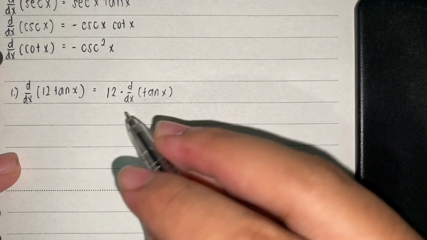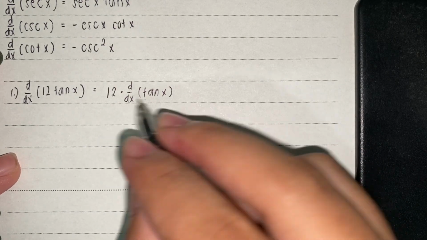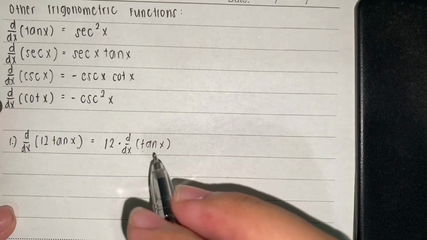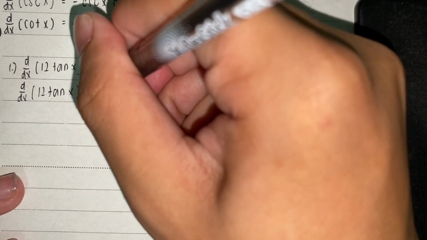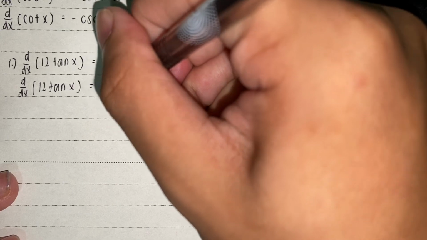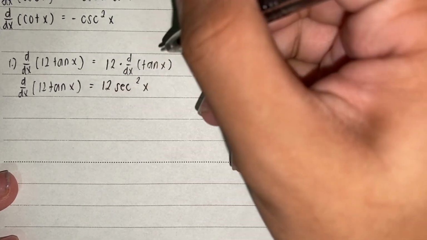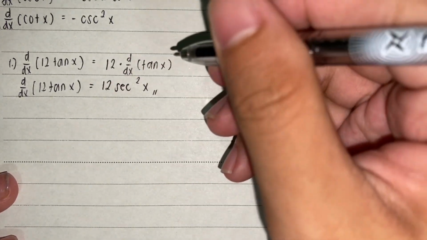The derivative of 12 tan x is equal to 12 times secant squared x, and that is the final answer.